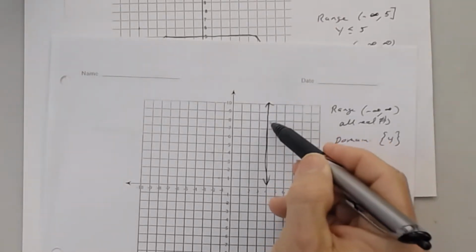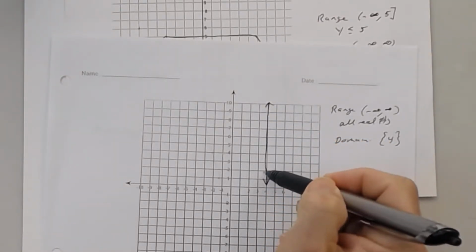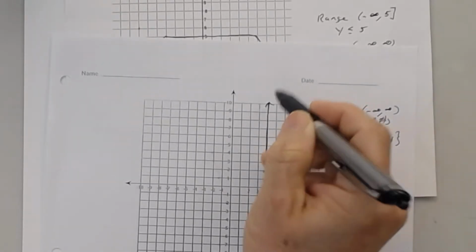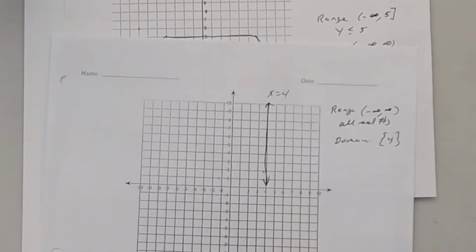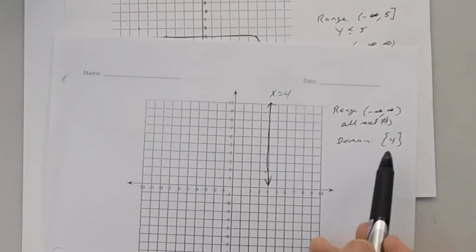When you look at all these points, remember x equals 4. That's what you're saying, x equals 4. That's that line, by the way. Remember when you graphed that line on the worksheet, x equals 4, that's a vertical line? That's what you're saying, x is 4. So try and make those connections. This equation is x equals 4, and that's what you're saying here.